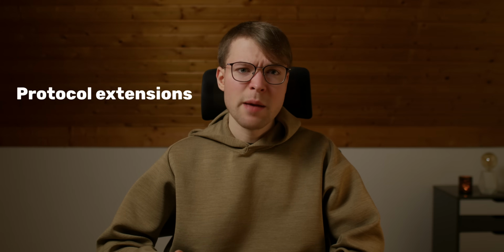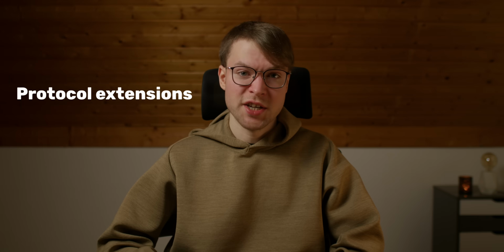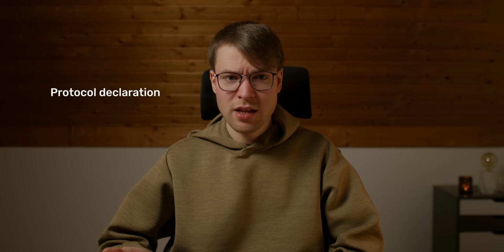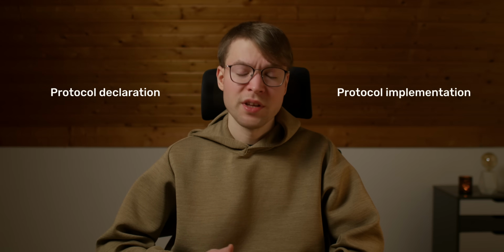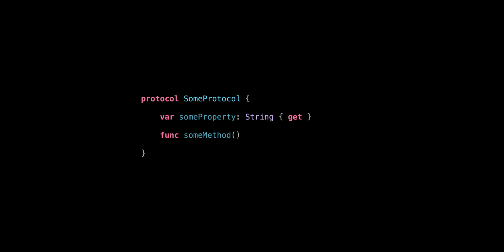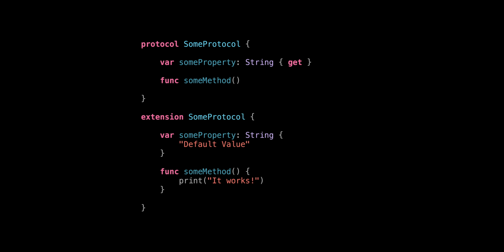At first glance, they might look similar to extensions for other types, structures, classes, and so on. But in the case of protocols, they play quite a different role. Protocols with extensions are something like two-in-ones, the protocol itself and its own implementation. Here's how it works. In the protocol declaration, you list all the requirements of your protocols, properties, methods, the usual stuff. But then you've got a chance to implement some of those requirements right away in a protocol extension.